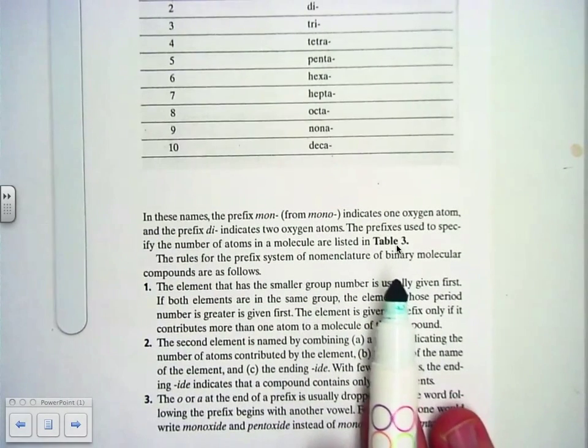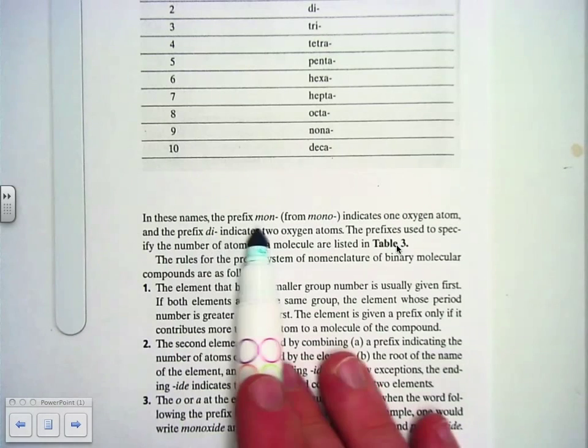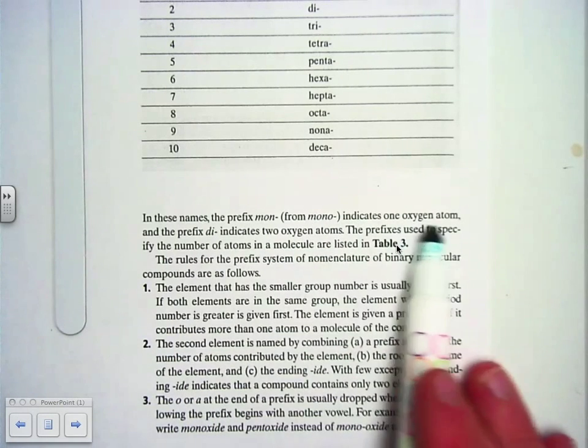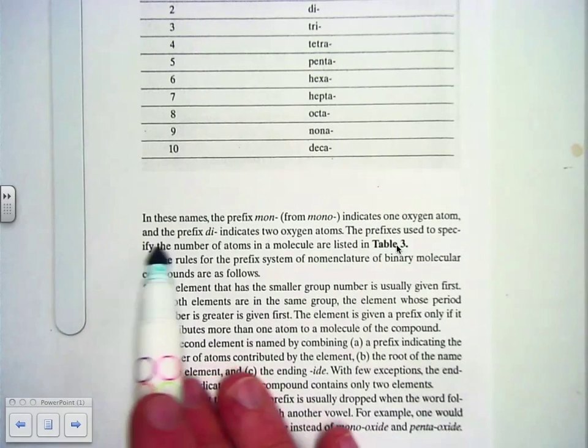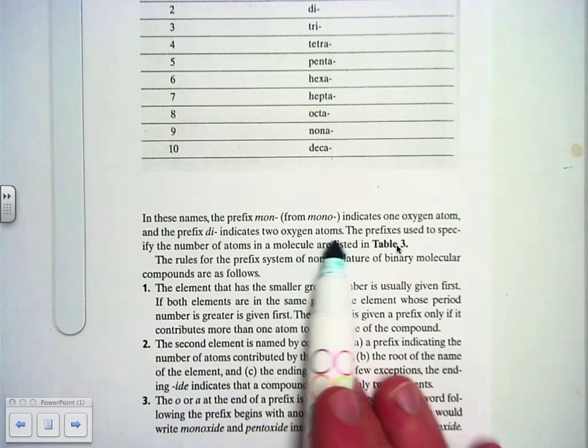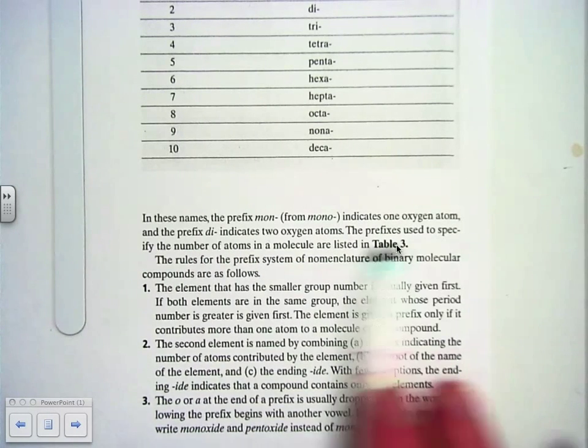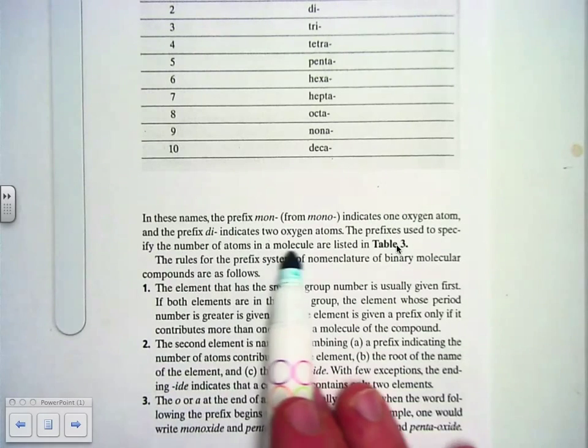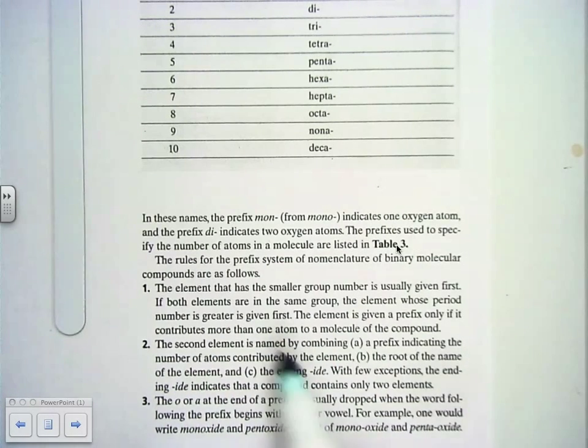In these names, the prefix mon for mono indicates 1 oxygen atom, and the prefix di indicates 2 oxygen atoms. The prefixes used to specify the number of atoms in a molecule are listed in Table 3. Just looked at that. Okay.